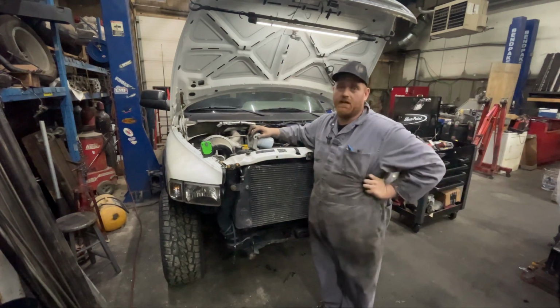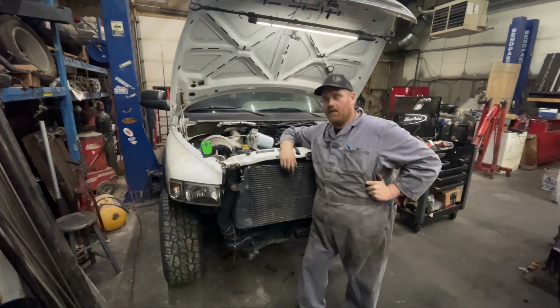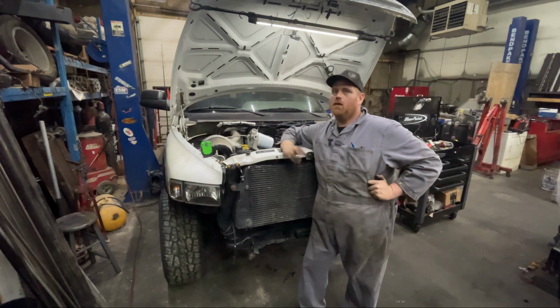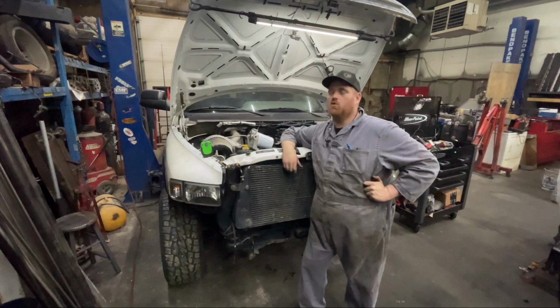I think that it's a good idea. Do you need it? Absolutely not. You do not have to run it. But if Cummins didn't think it was a good idea, why would they put it on an industrial? The reason they didn't put it on these things was they were trying to make them as simple as possible, and most people wouldn't change it anyway.